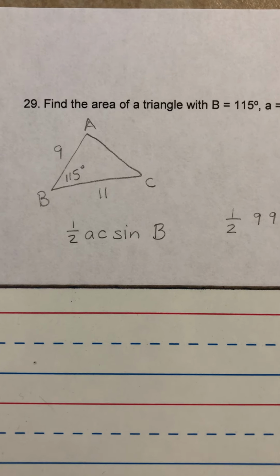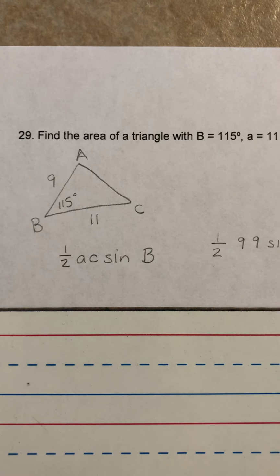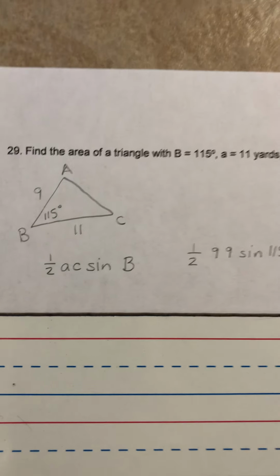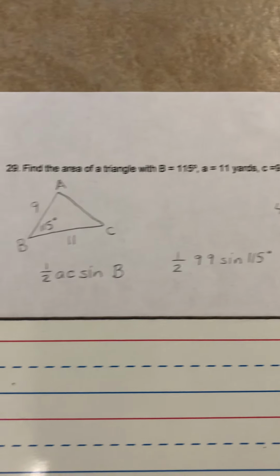Final exam review, part 4. Find the area of a triangle with angle B 115 degrees, side A 11 yards, side C 9 yards.